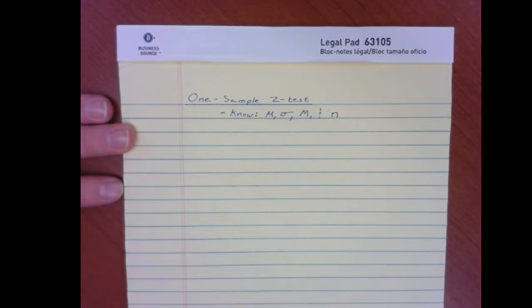Now, whenever you conduct a hypothesis test, there are really four things that you should do. You should state your hypotheses, specifically your statistical hypotheses. You should set your rejection criteria for the null hypothesis. You should calculate your test statistic, and then you need to end up interpreting your results. So let's work through a sample problem.